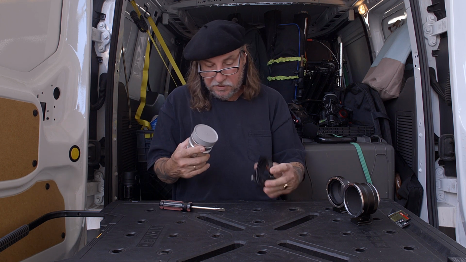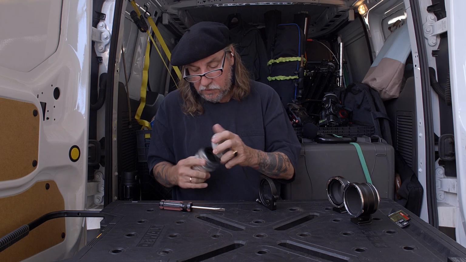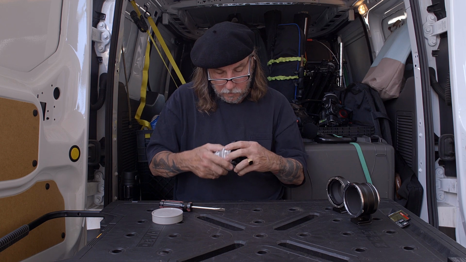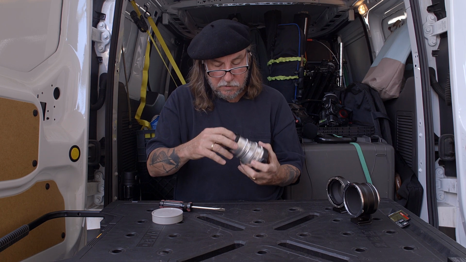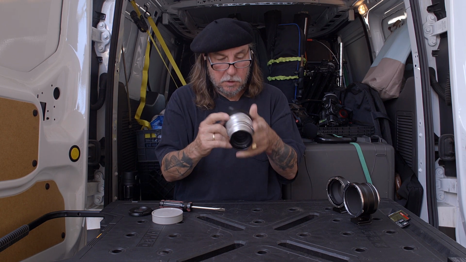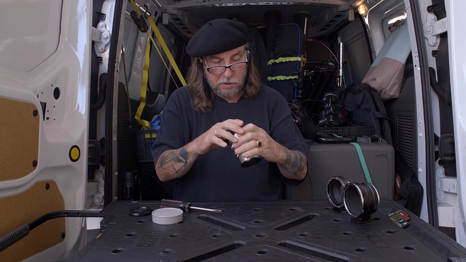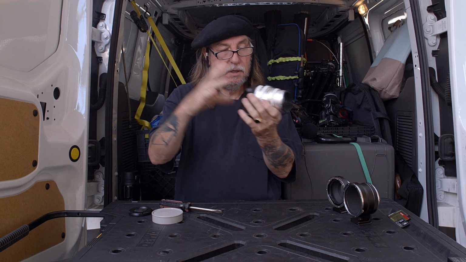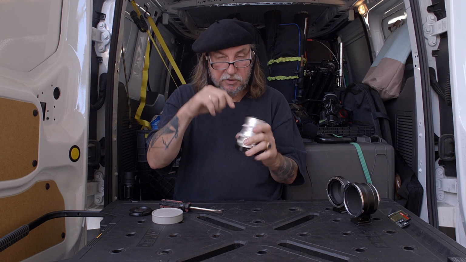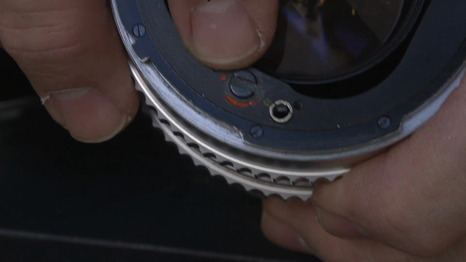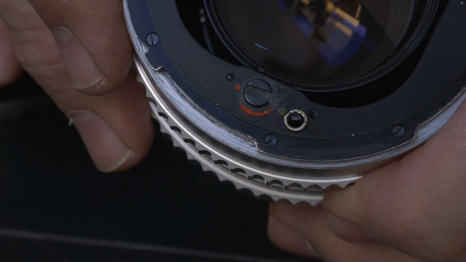So when you put this on here, it will actually mount, and we should be able to see right through it. And when this clicks, the shutter inside the lens will actually actuate and shut. Something that it won't do with these.